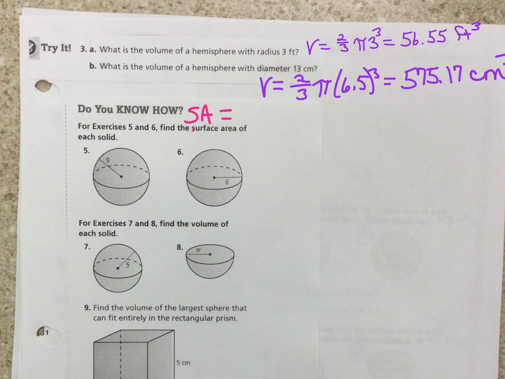Now remember, this first one says surface area. And remember, surface area is without the cubed. So no 3, so no 4 divided by 3, just 4 pi r squared. The first couple of problems were about the surface area. And there you have it.